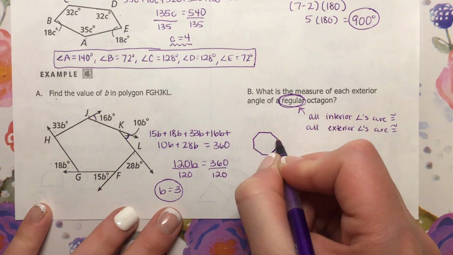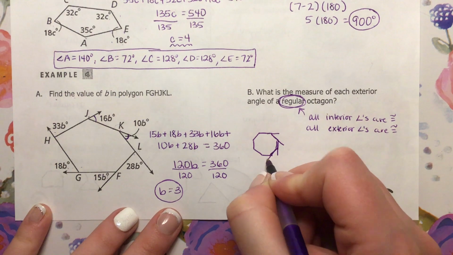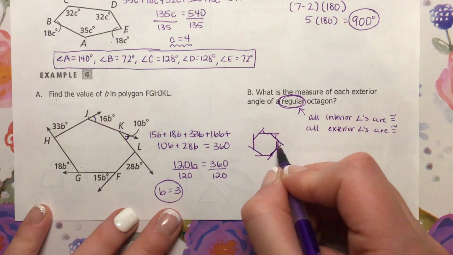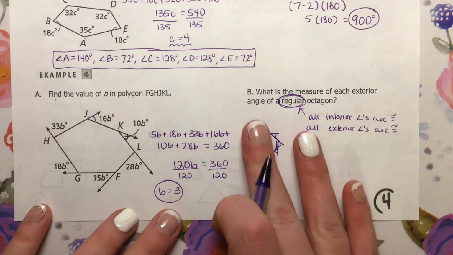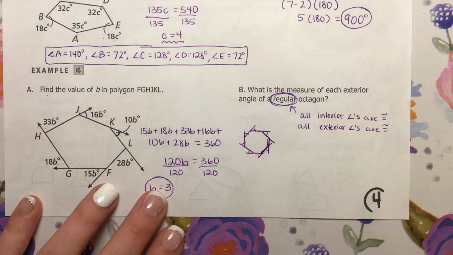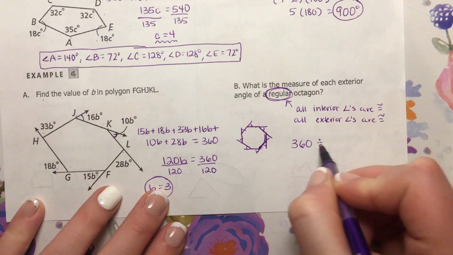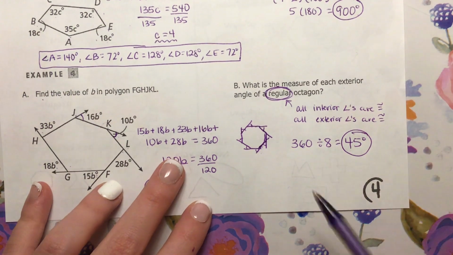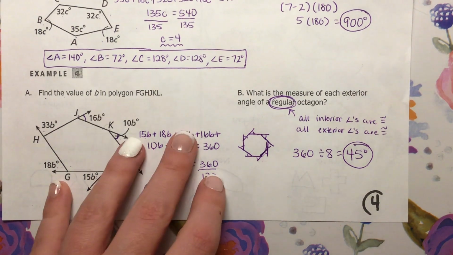I'm not the best at drawing octagons, but here's my octagon. If I were to extend a little bit at each vertex, this angle plus this angle plus this angle plus that one, all of those are going to add to 360 still, because we're talking about exterior angles. So that's where I'm getting my 360. And I know that they're all going to be the same size because it's a regular polygon. So all I have to do is take 360 divided by 8, and when I do that, I get 45 degrees. So if it's a regular octagon, each individual exterior angle will be 45 degrees.